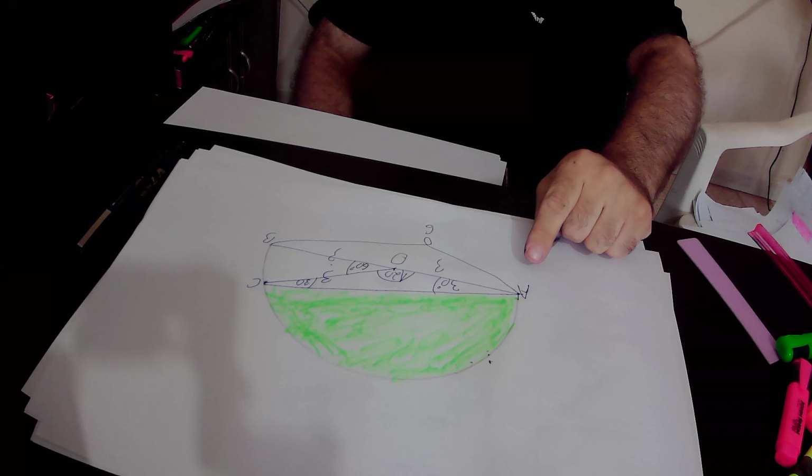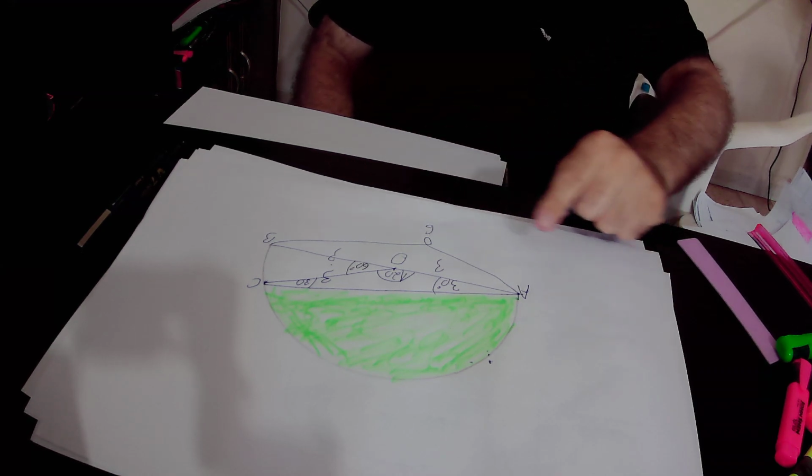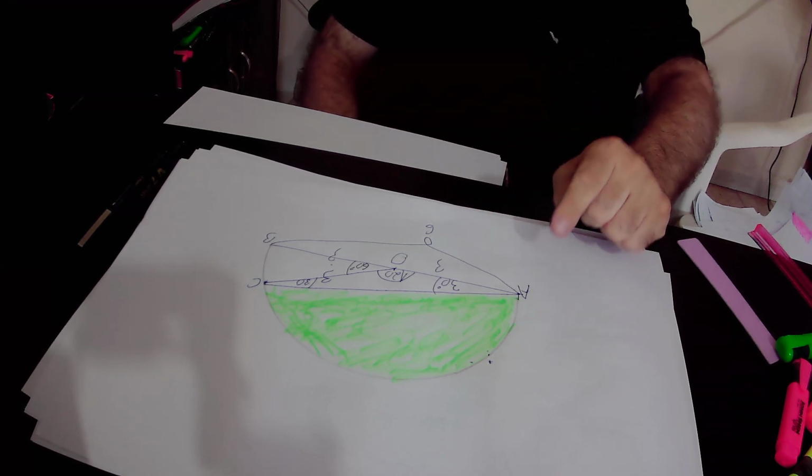You know that the diameter of this semicircle AB equals 6 units.